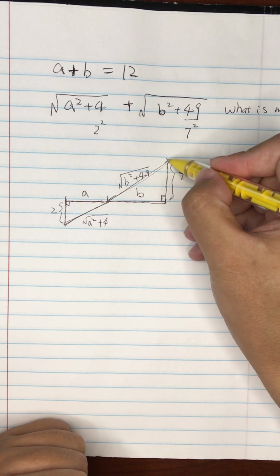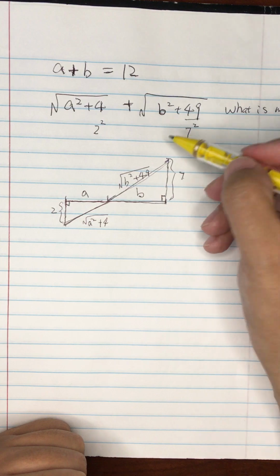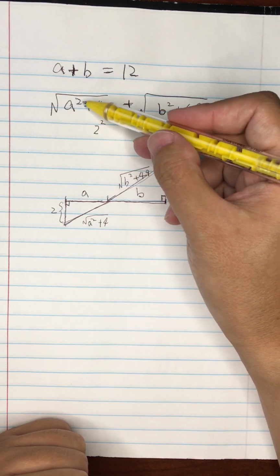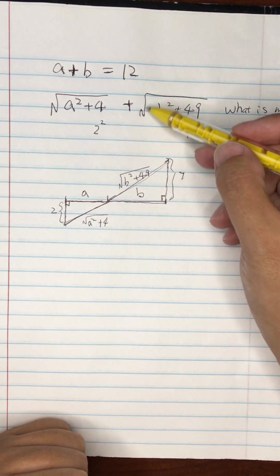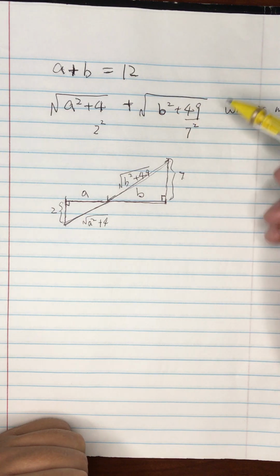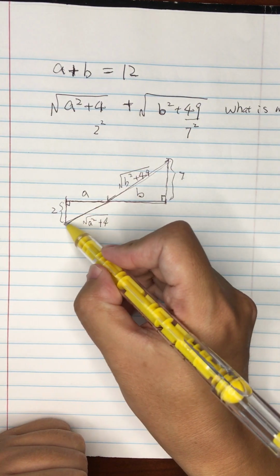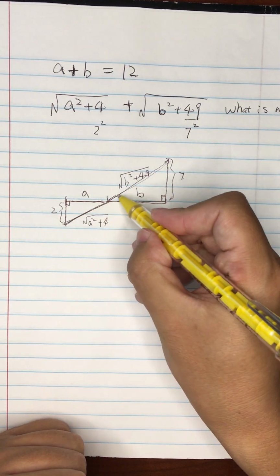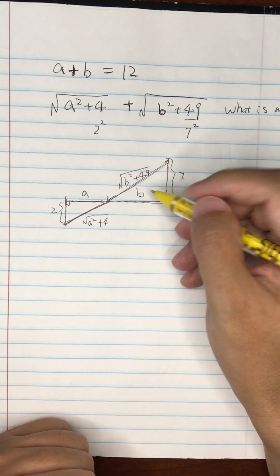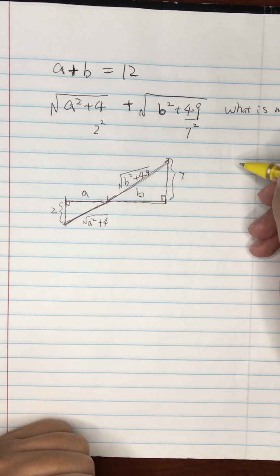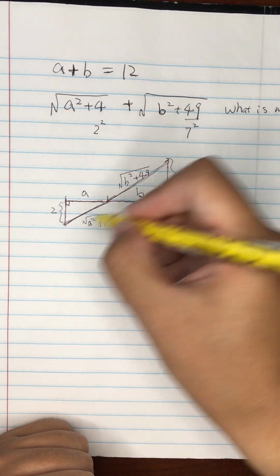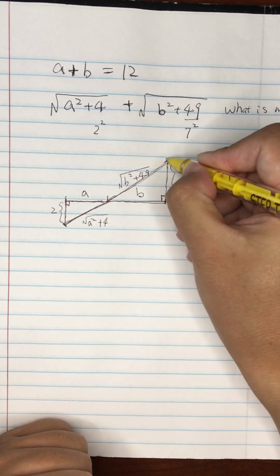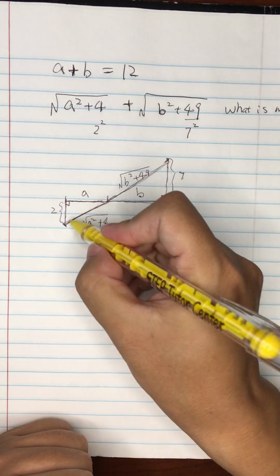So what's going to be the minimum of the square root of a squared plus 4 plus the square root of b squared plus 49? What's going to be the minimum of this line plus this line? We know that the shortest line between 2 points on a 2D surface is a straight line.